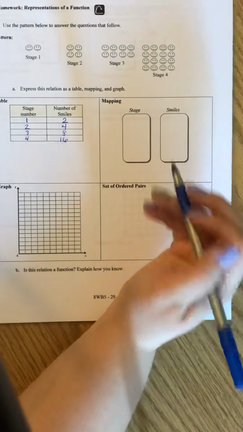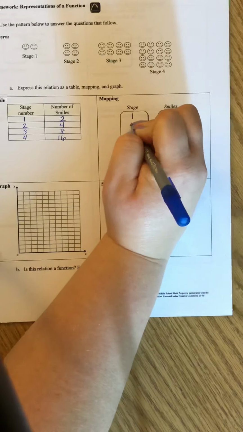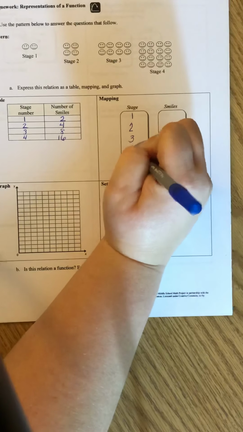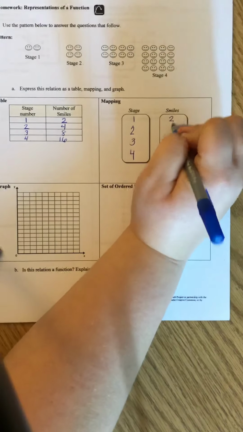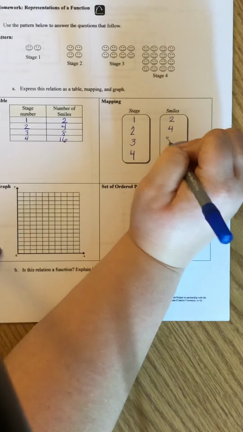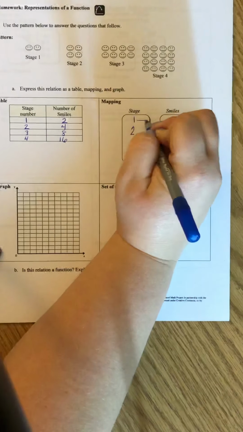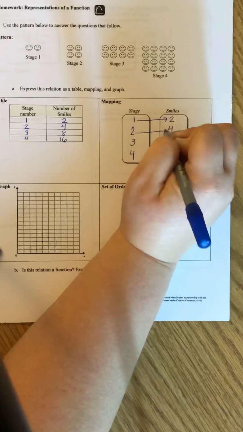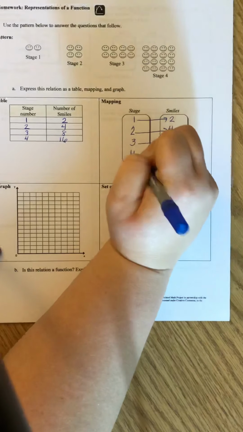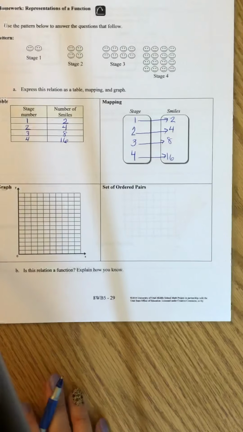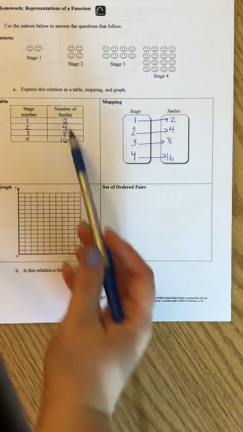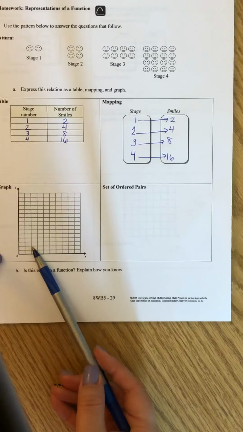And the same thing if we mapped it here. These were our stages, very similar to a table. These were our outputs. And each input would only have one output. And then you could plot these values on our graph.